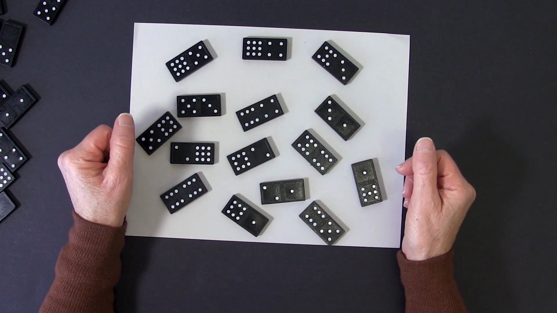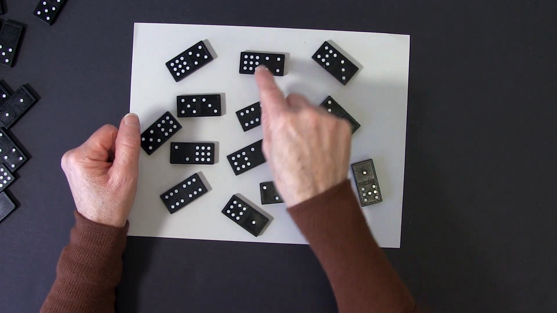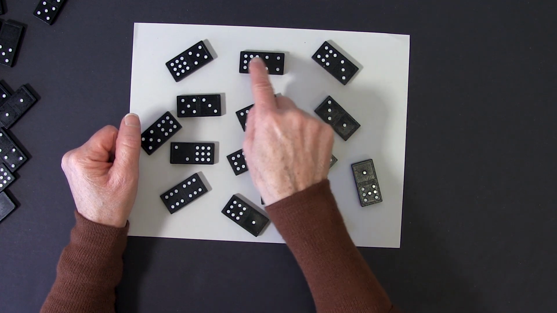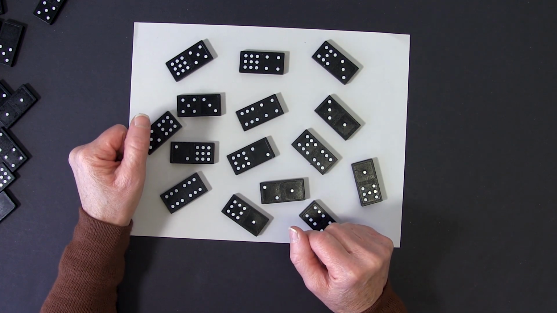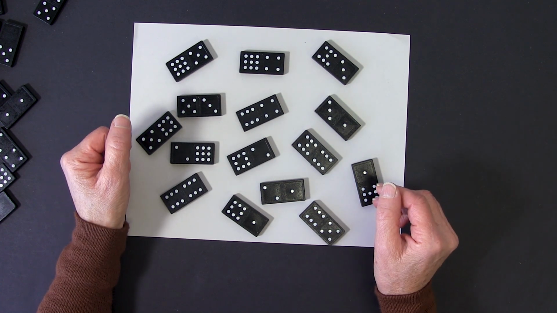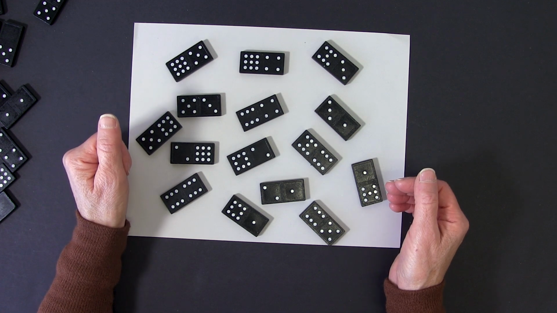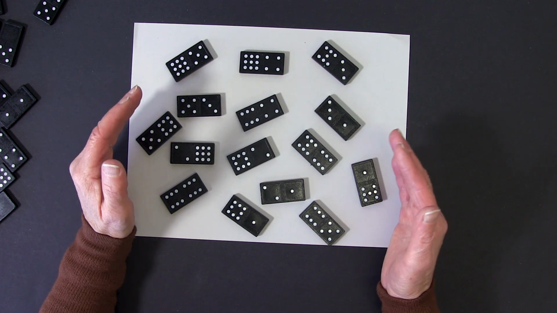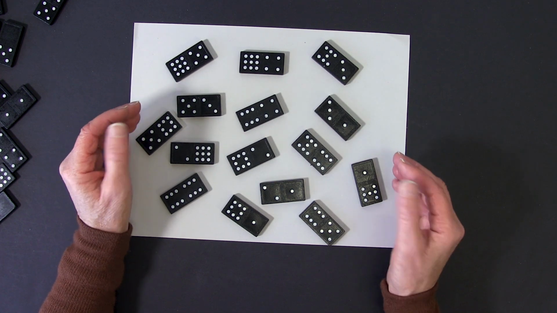These are dominoes. You will notice that each domino has two sides, and on the sides you see dots. These dots are referred to as pips. One of the ways in which we can use the dominoes is to help us represent number. And in this case, we're going to be thinking the place value of each of the digits in the number.